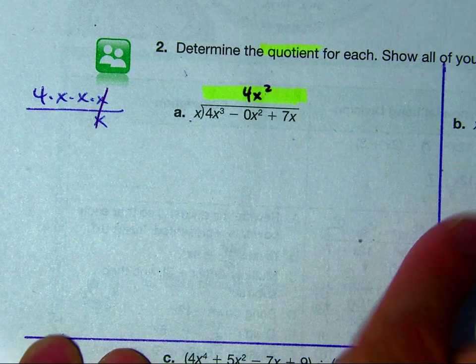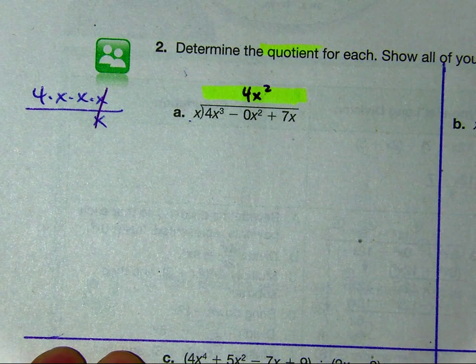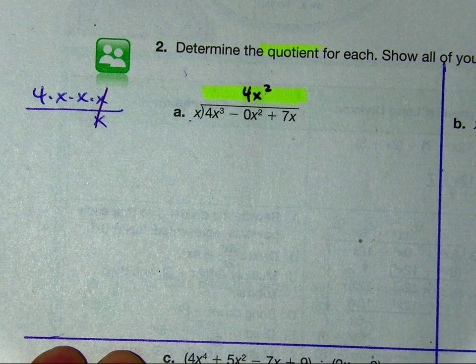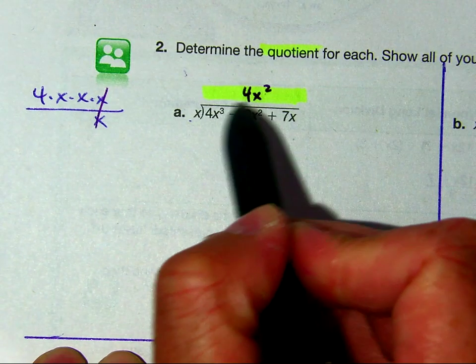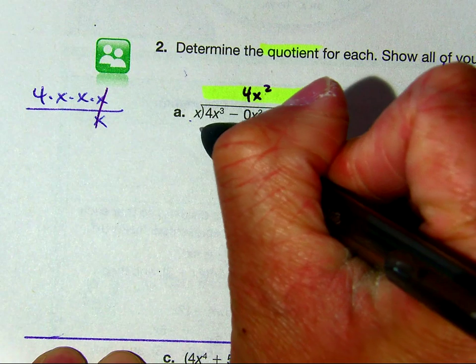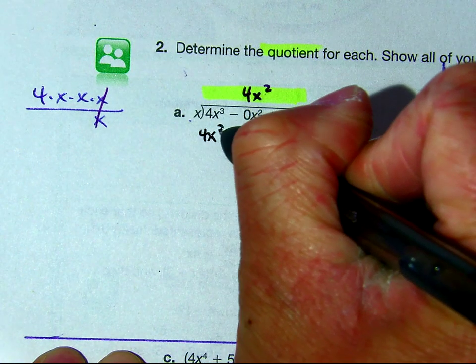Multiply. Let's multiply. Class, what's 4x squared times x? 4x cubed. Okay, what do you do after multiplying?